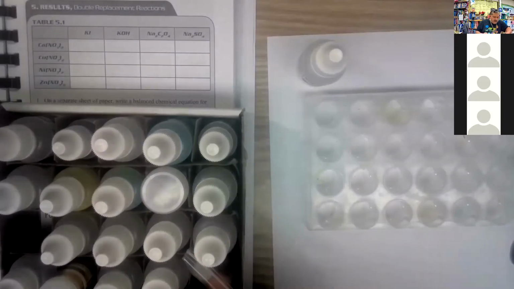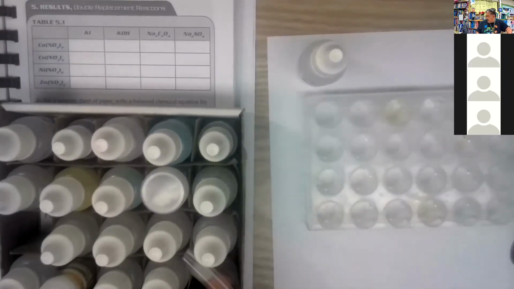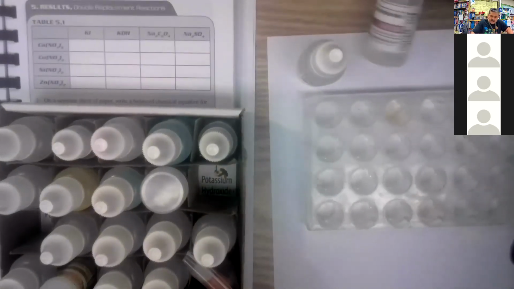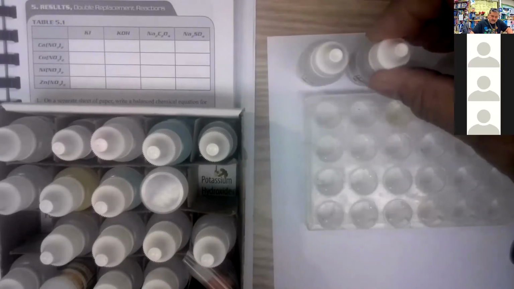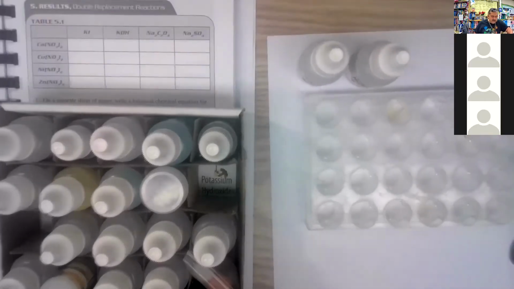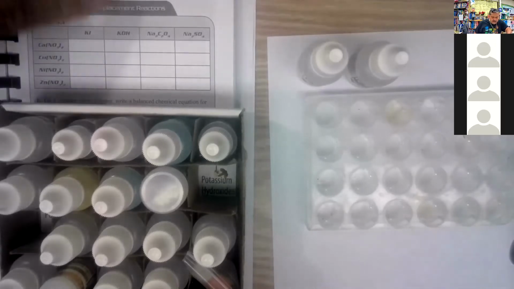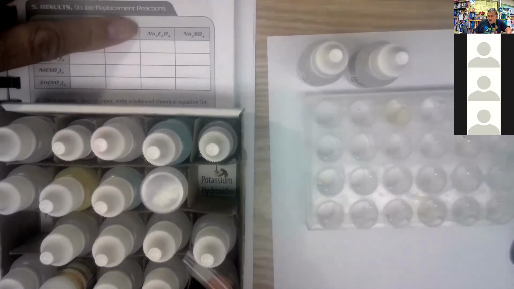Okay, and then we got sodium hydroxide. Let's see, where's that in your box? Oh, it's not sodium hydroxide, it's potassium hydroxide, which is right here. Obviously K, potassium. Okay. There's the sodium oxalate, which is this one right here.